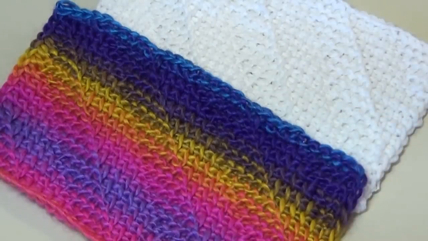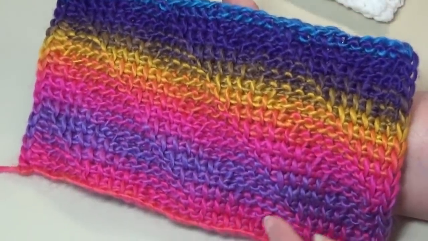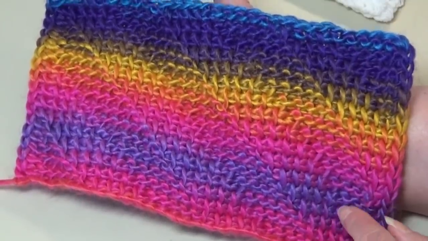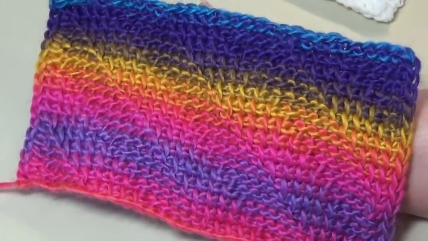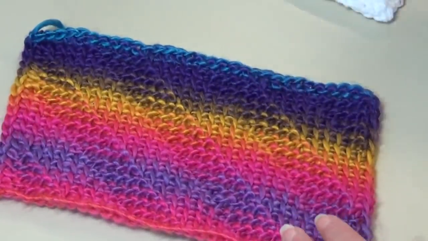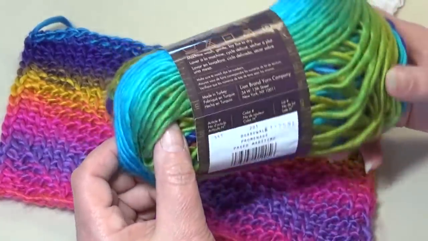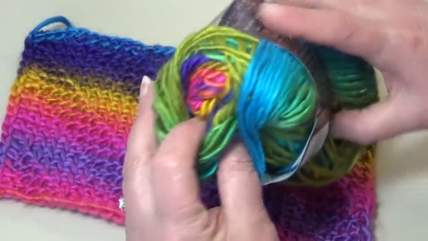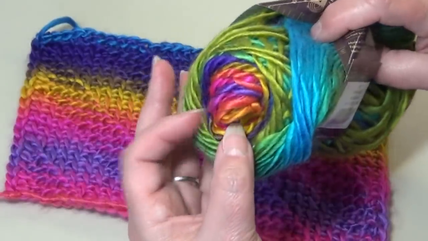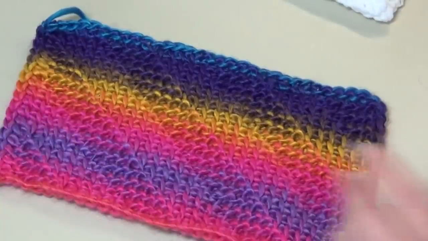So let me show you my 3 samples I have for you today. This first sample here is made with a self-striping yarn. You can see how it just changes those colors automatically. Very, very nice if you don't like to change colors and weave in ends. Now this was made using the Lion Brand Landscapes yarn. Let me see what color this is. This is color number 201 Boardwalk. You can see all those bright colors here in the center. I'll pull them out and you can see those colors are here, and this is how this yarn works up. So that's the first sample.